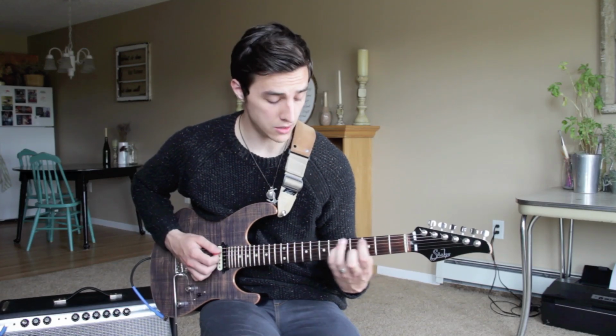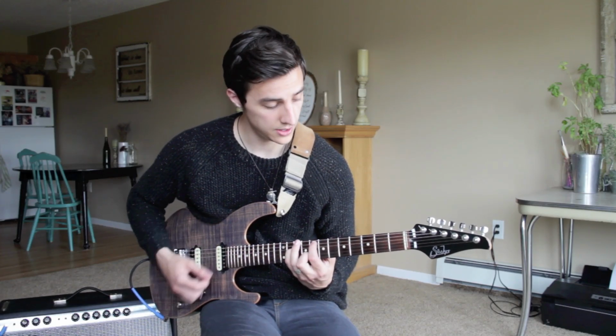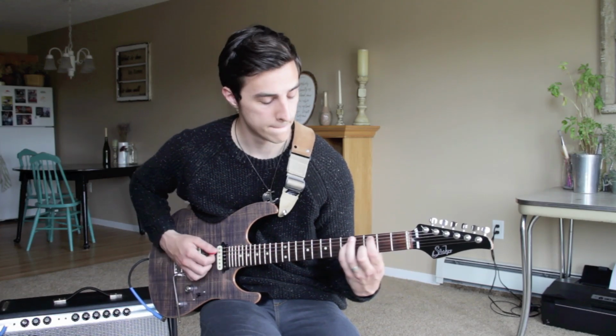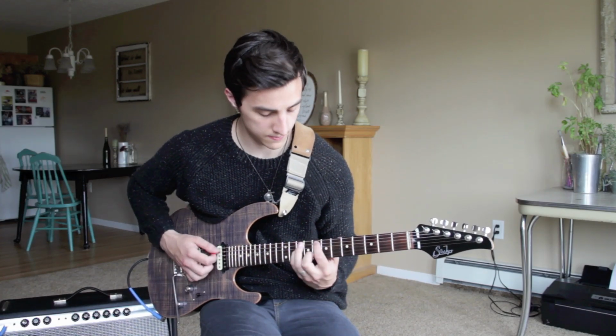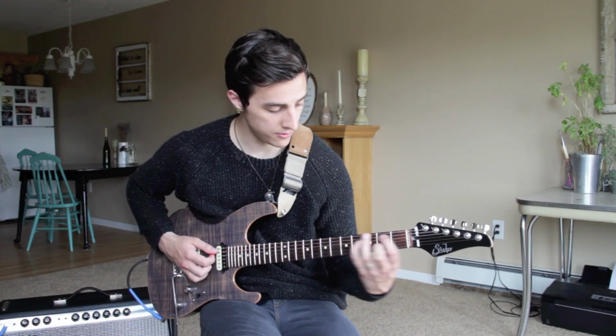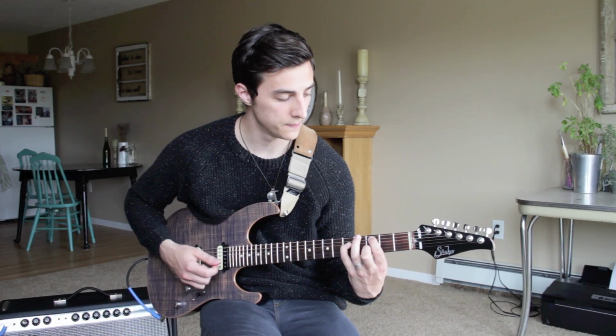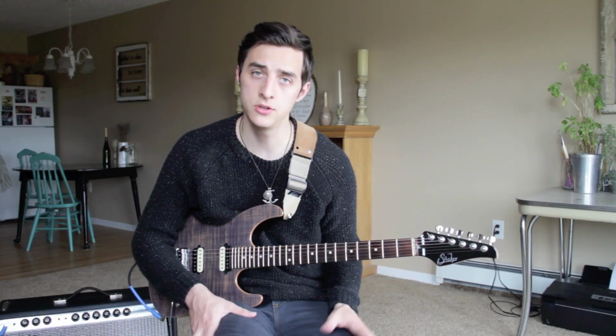And you can move this around. Try moving this up to F, 8th fret, B flat, 1st fret, back up to C, to F, B flat, C. Okay, so those are a couple of substitutions for C major.